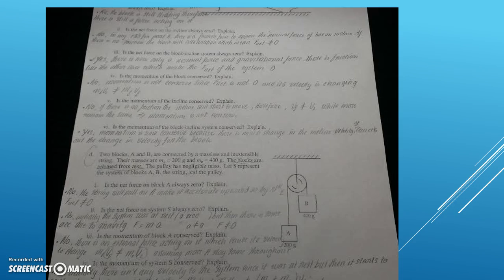Is the momentum of the block incline system conserved? Yes, the momentum is now conserved because the change in the incline velocity cancels out the change in the velocity for the block.